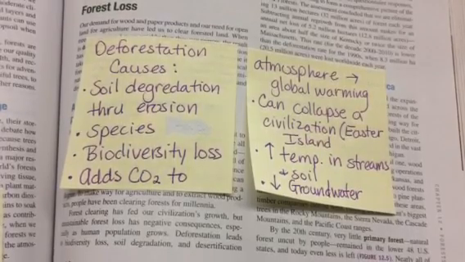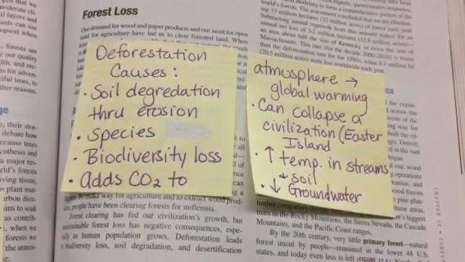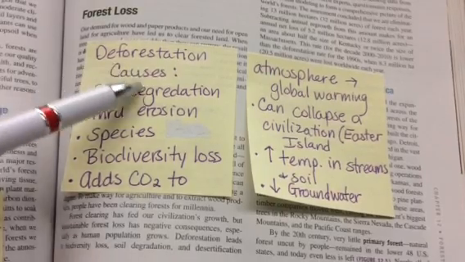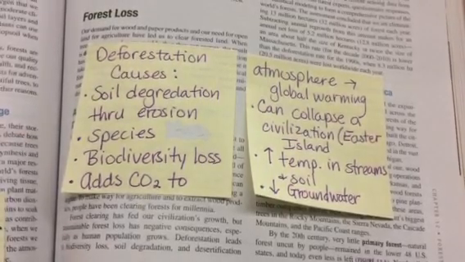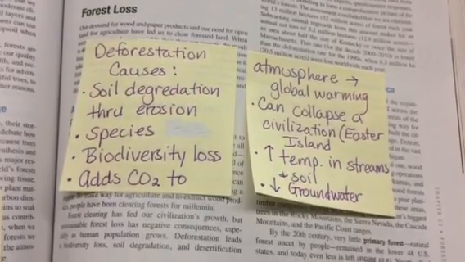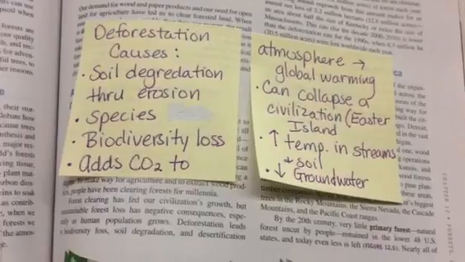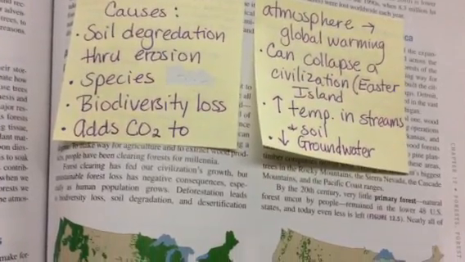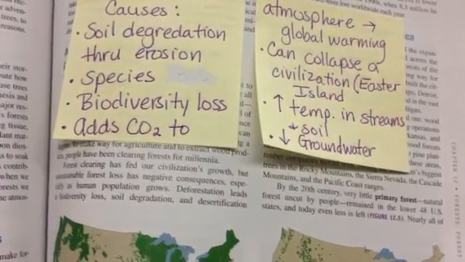So here are the problems with deforestation. First, when you don't have the roots of plants there, you're going to have some erosion and soil degradation issues. You're going to have species extinction, and I forgot the word here, so I'm going to write it in.